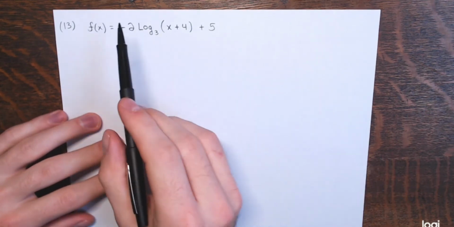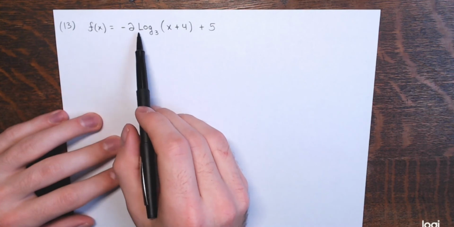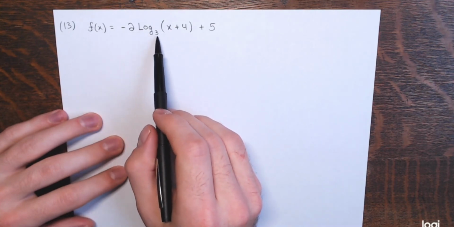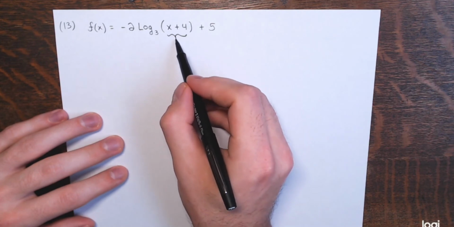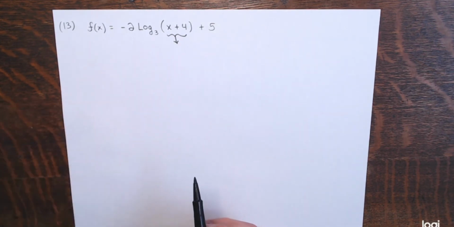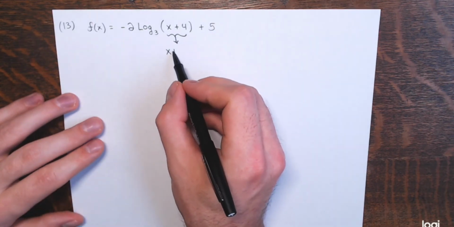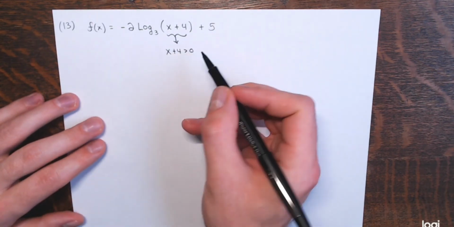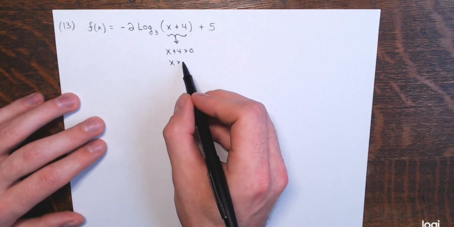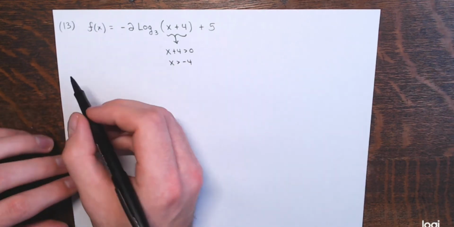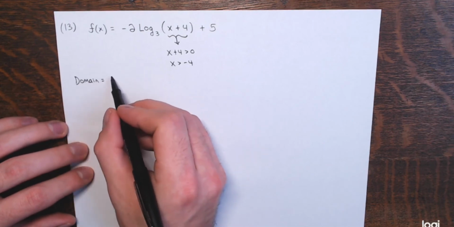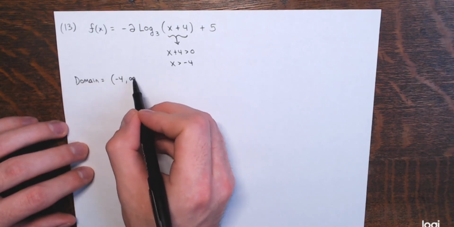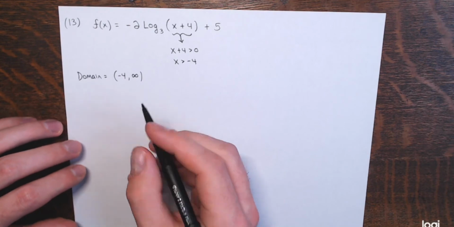So here f of x equals negative 2 times the log base 3 of x plus 4, and then plus 5 after, right? So remember the domain, I just focus on the expression inside the logarithm. So this x plus 4 must be positive, meaning that x must be greater than negative 4. So the domain of this function is everything from negative 4 to infinity, not including negative 4.